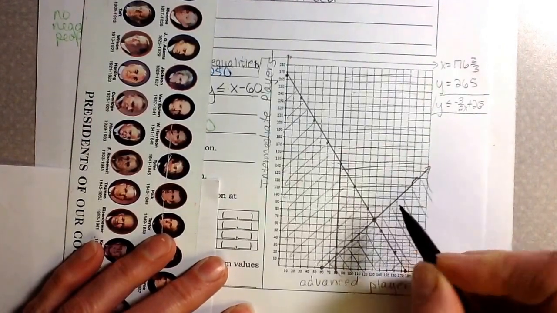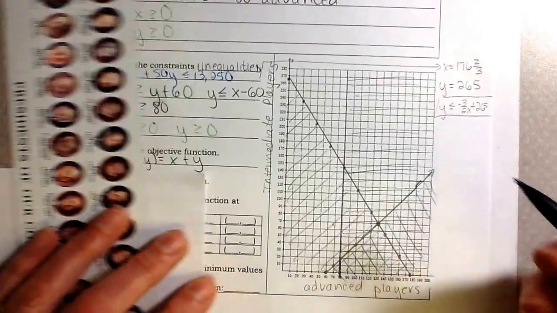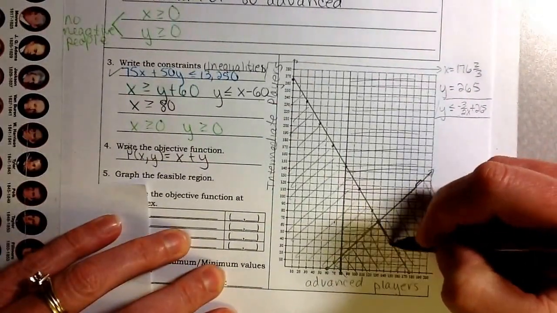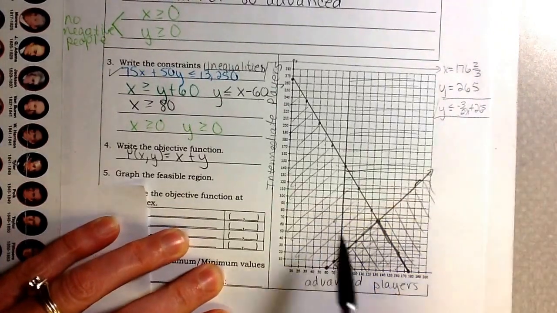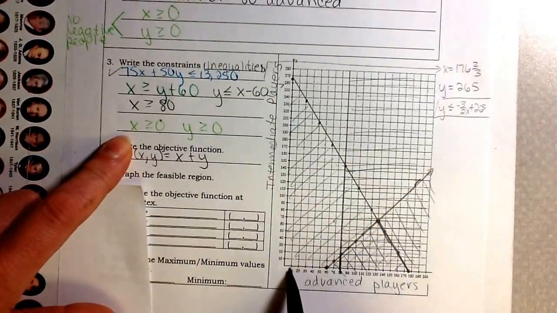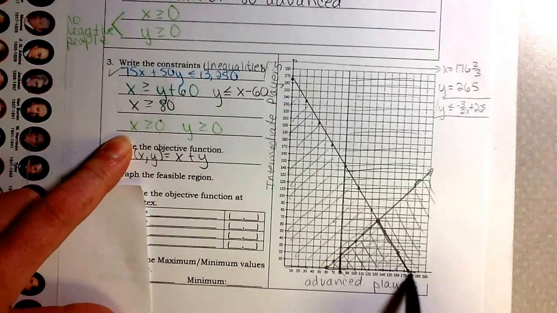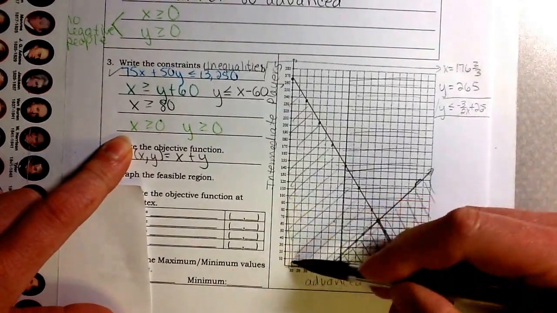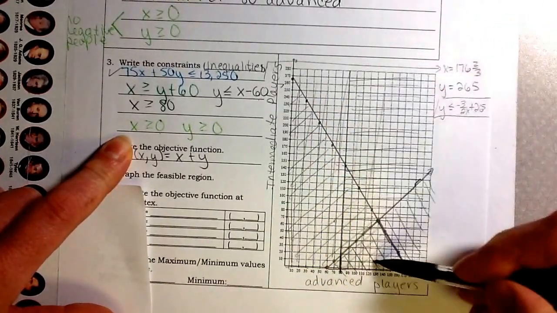Okay, so that's going to happen right here. So what I'm going to do is I'm going to just darken my shape so far. And then we have x is greater than or equal to 0. So here is 0, and I'm going to shade up this way. So it's everything this way, greater than or equal to 0.